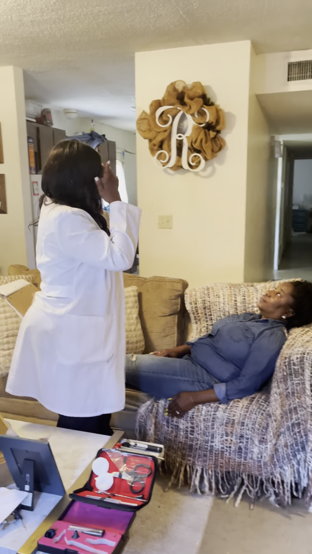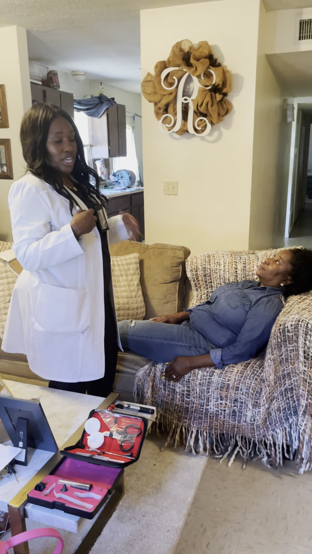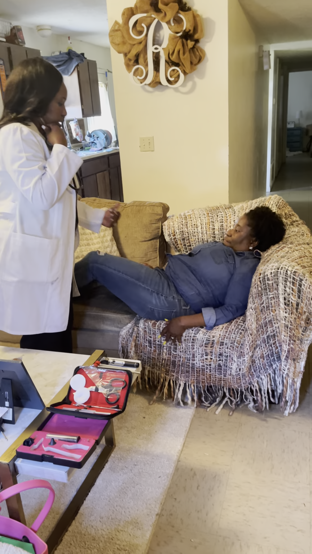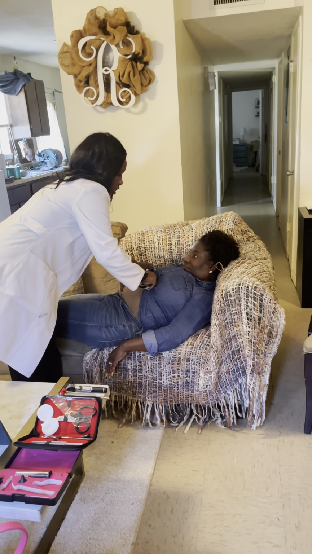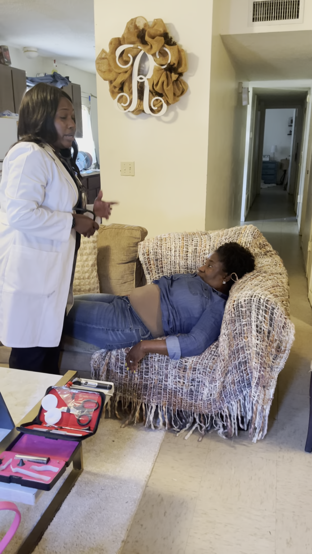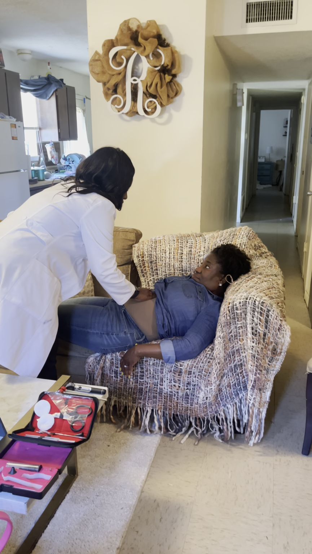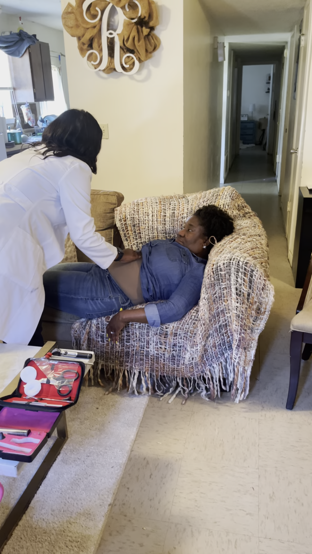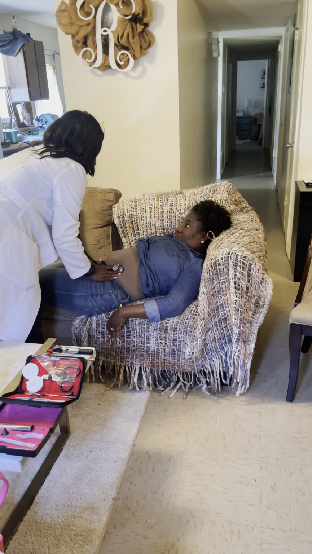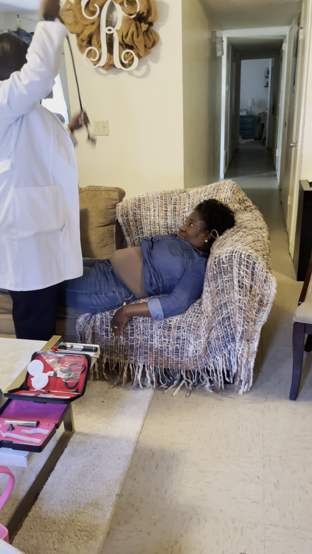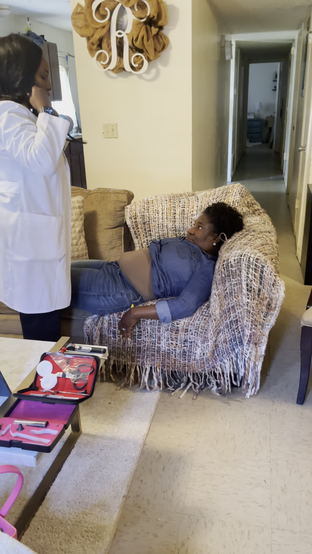And then I'm going to go to her GI system. I'm going to start by inspecting. If you come down a little bit for me so I can reflect. I'm going to look at her stomach and check the contour and symmetry of it. And then I'm going to assess her abdomen, and I'm going to start with the arteries. So this is the aortic, these are the renal, the iliac, and the femoral.